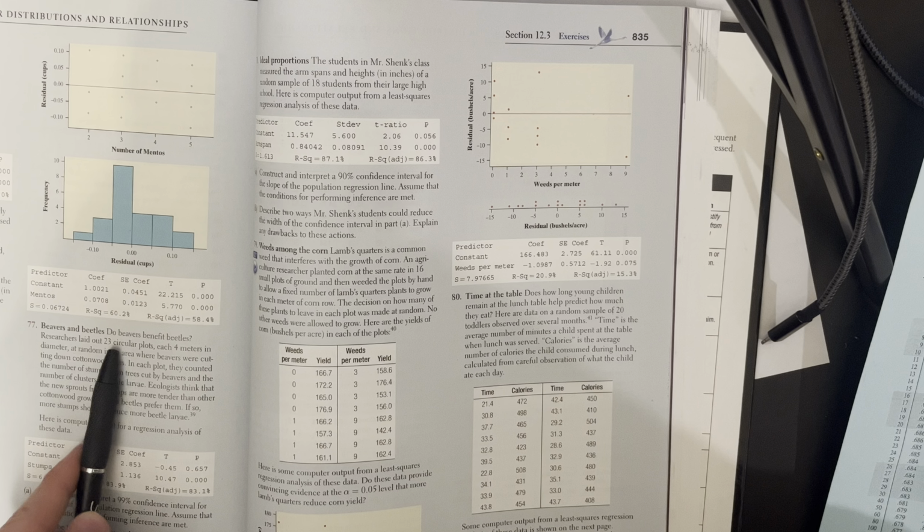All right, so let's formulate our regression line now using numbers from the question, okay? Because it's asking us to construct and interpret a 99% confidence interval. We're in the bottom left here. And then we have all of our numbers right there. You see that right there? Boom. So these are our numbers right here.